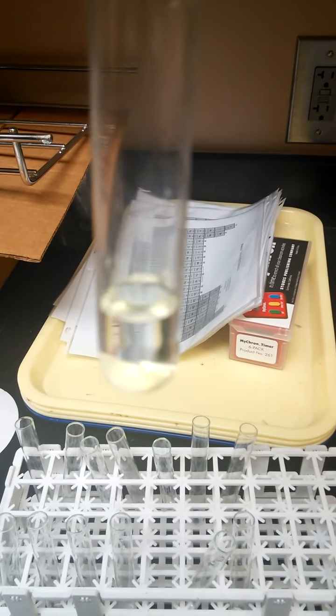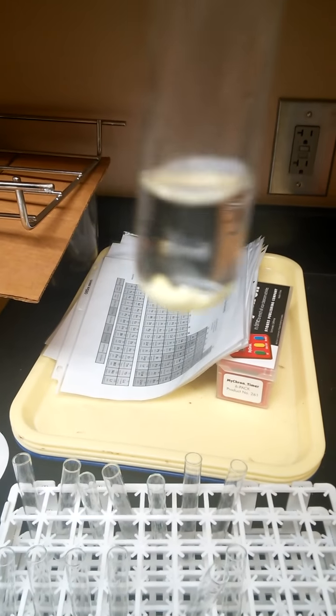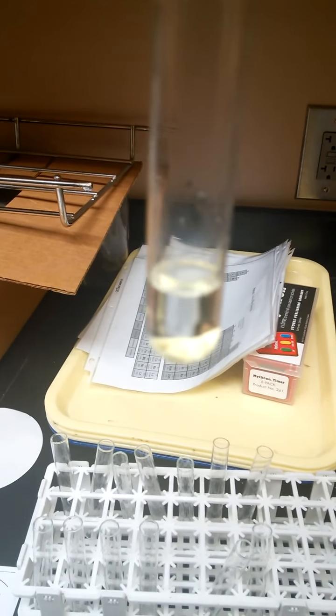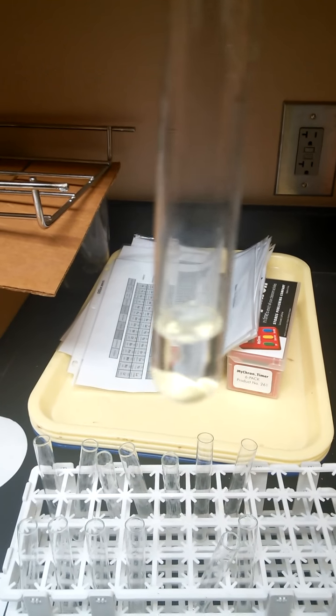So our next one, we'll use a little bit of this silicon. And we'll watch that. Silicon does not seem to be reacting with the hydrochloric acid.